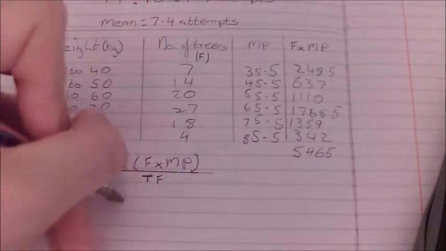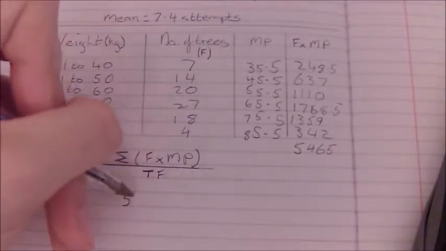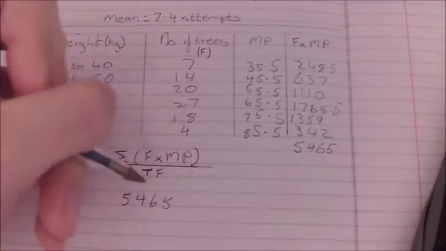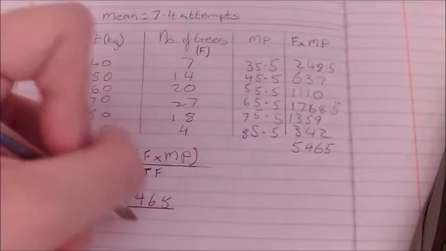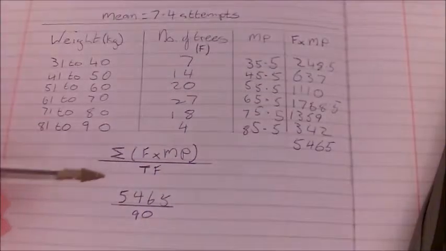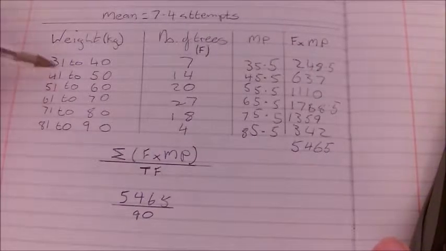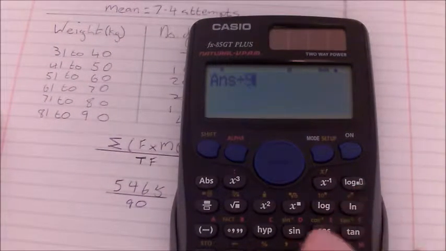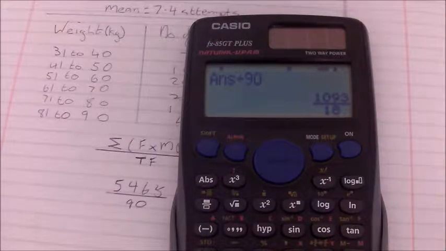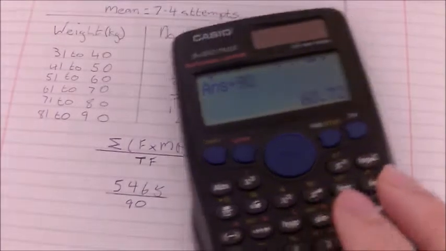Is going to be 5,465 divided by 90, and our answer should be somewhere between these classes of weight. So divide that by 90, and that's 60.72.